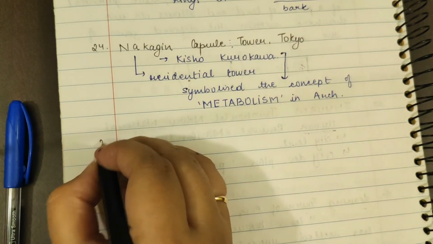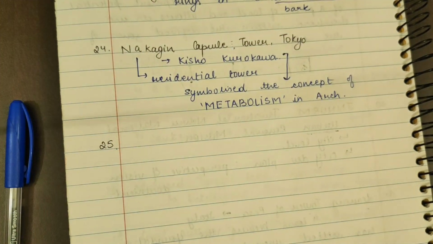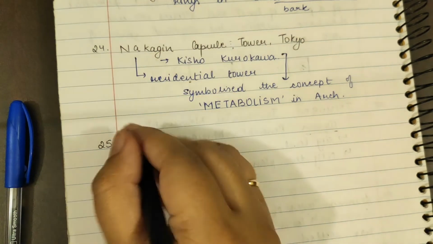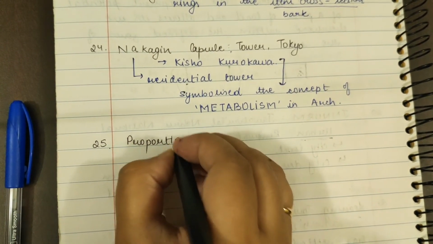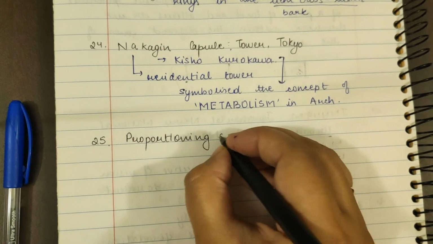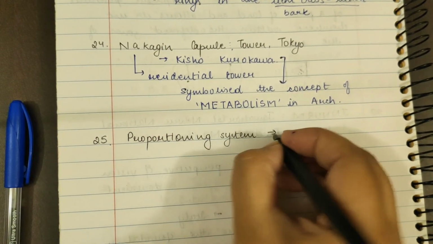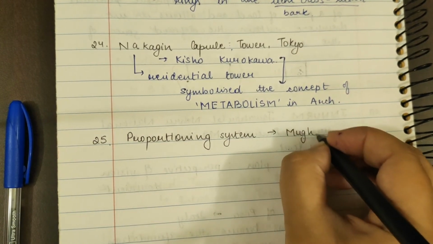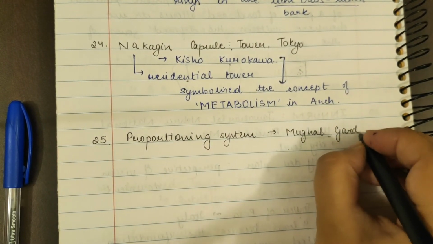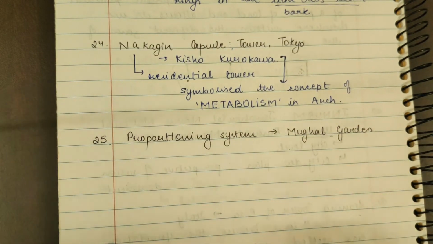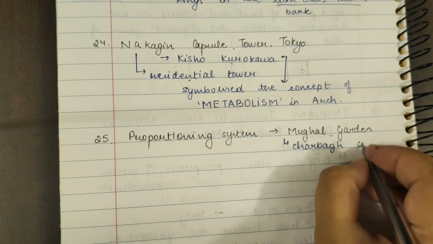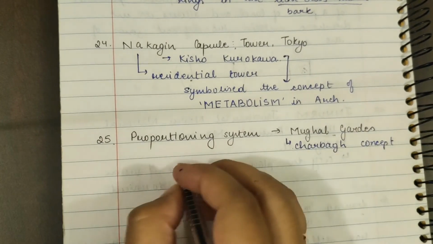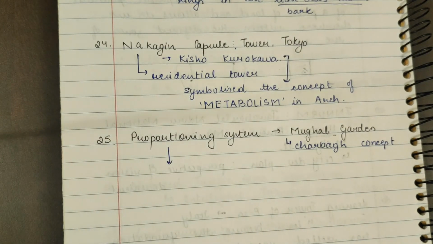Now, last question of the general architecture questions. 25. Proportioning system used in the layout of Mughal gardens. Proportioning system means how the garden is divided. Mughal garden, as you all know, has a charbagh concept. So the proportioning system is based on, I'll just read the options.